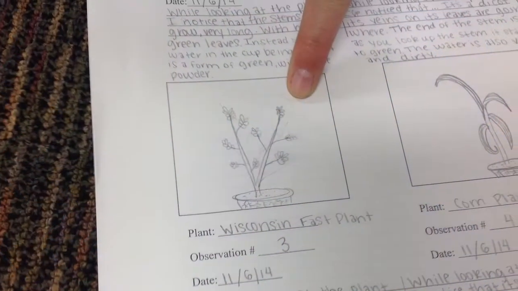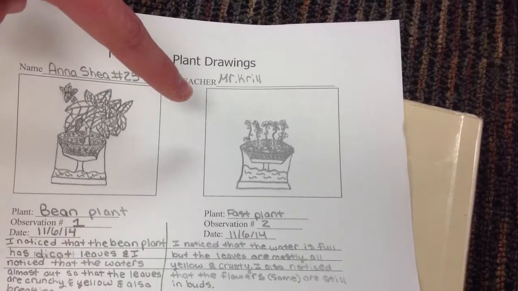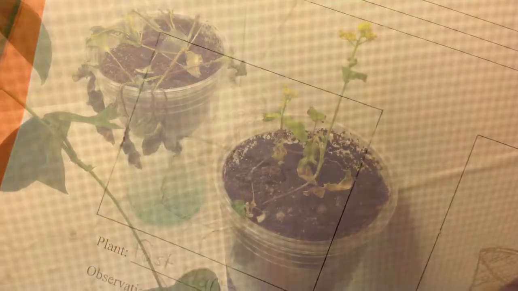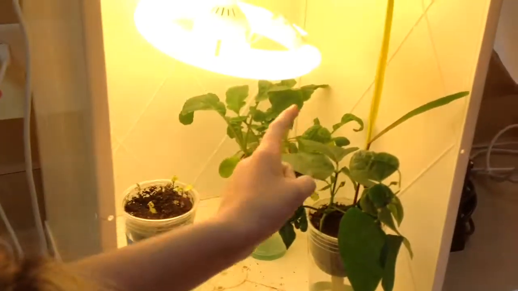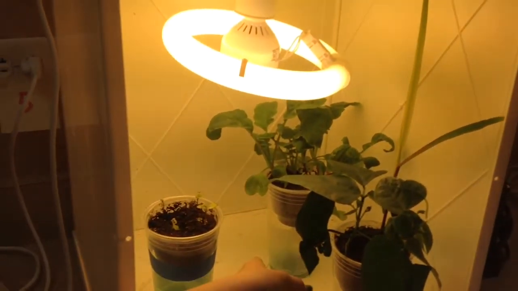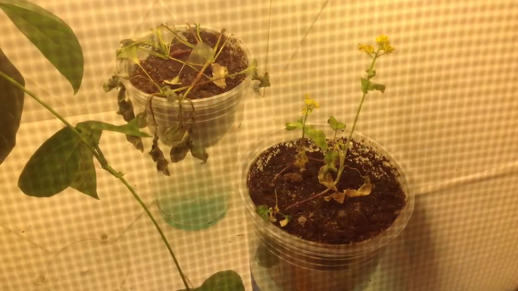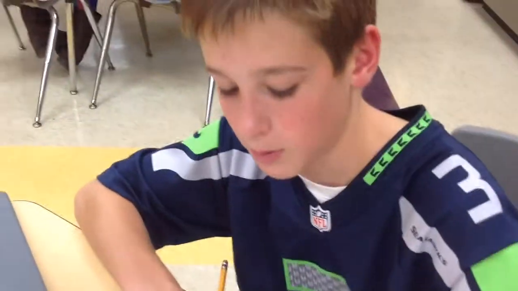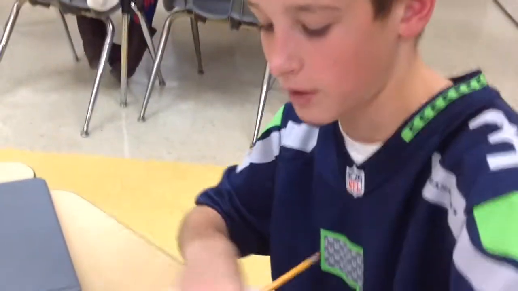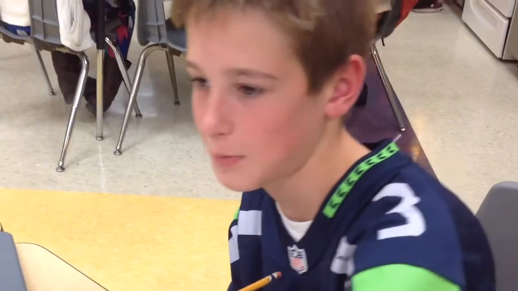Fast plants are related to cabbage, turnip, broccoli, and other crucifers. Okay, so right now we are all in the lab and we are all looking at these plants, bean and corn, and those are fast plants. What I'm doing is I'm drawing my scientific observations of this bean plant.